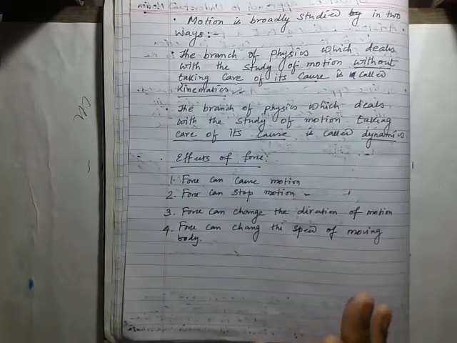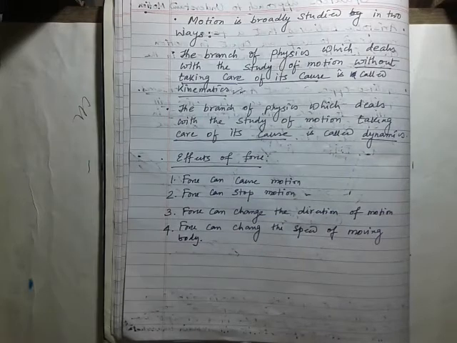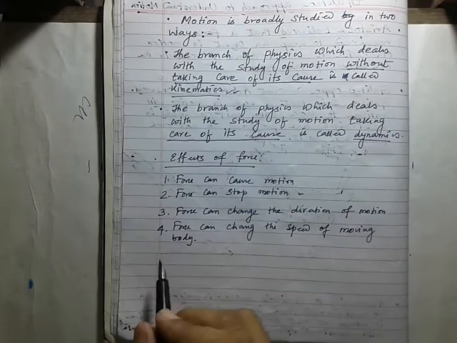Suppose you want to increase the speed of a cycle: you have to pedal with more force, applying more force so that the speed of the cycle can be increased. And several more examples are there. The next one is that force can change the shape and size of an object.